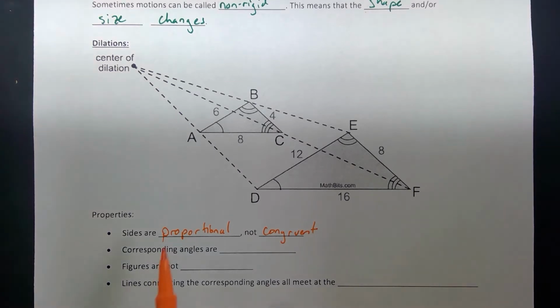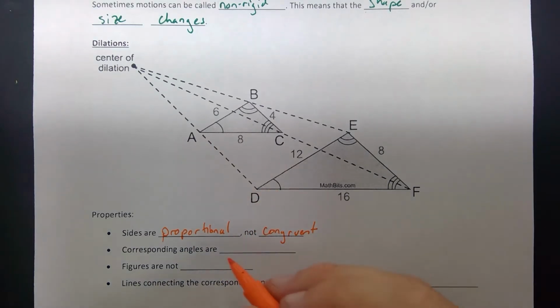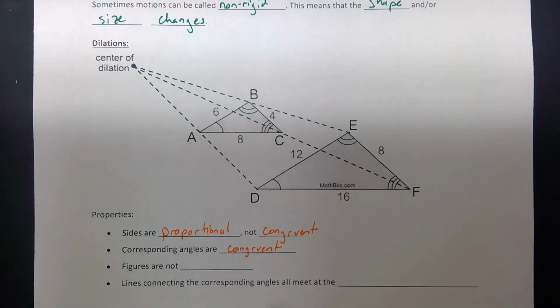Okay, so we're not going to have congruent sides in dilations. Our corresponding angles, so that's the angles that line up, so like A and D are angles that line up. Those are going to be, so you have the one mark here and the one mark here. Those corresponding angles are congruent. So our sides are not congruent. They're proportional, but our angles are congruent. And so if our sides are not congruent, but our angles are congruent, we know that the figures are not congruent to each other. Okay, we need both congruent sides and congruent angles.